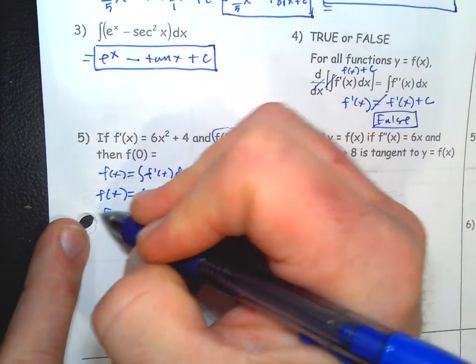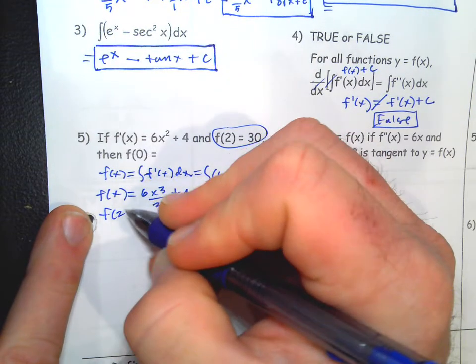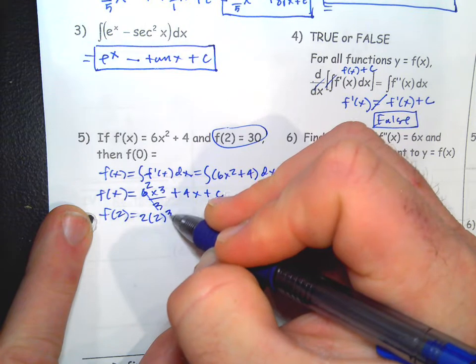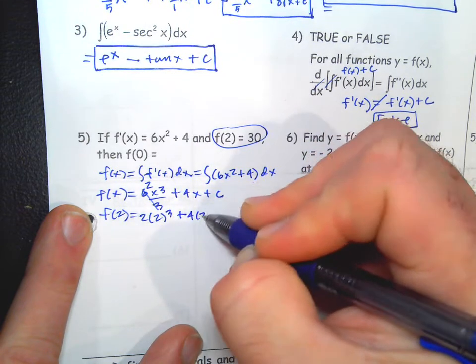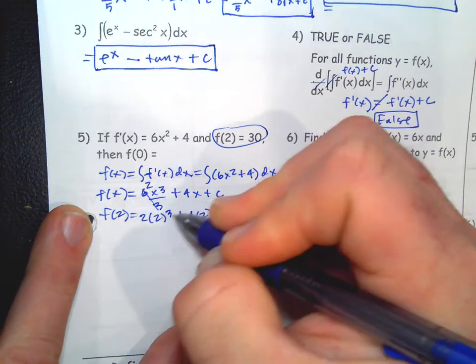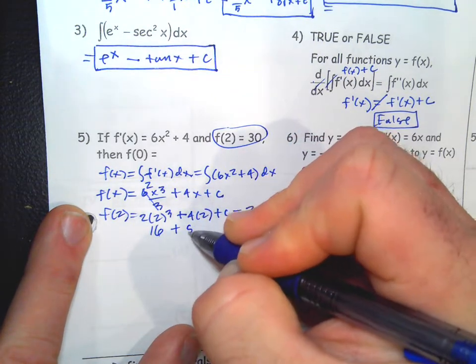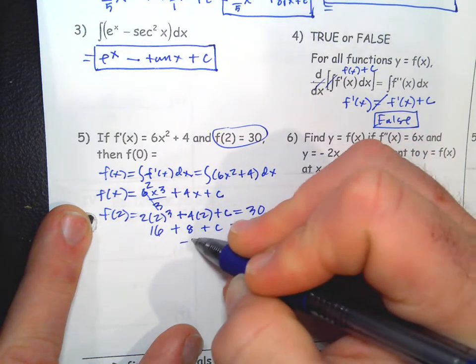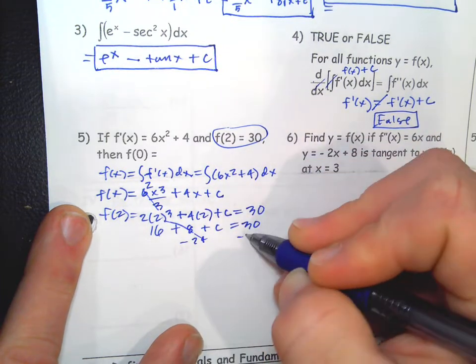Then we want to find the c value by plugging 2 into it, and set it equal to 30. So that's going to be 16 plus 8. So that's 24. So I'm going to subtract 24 from both sides.